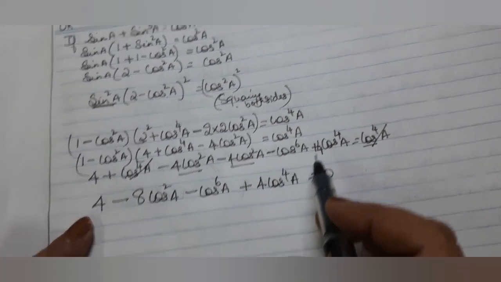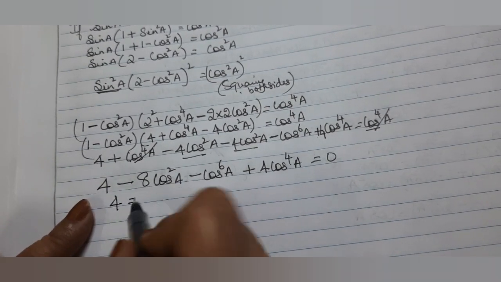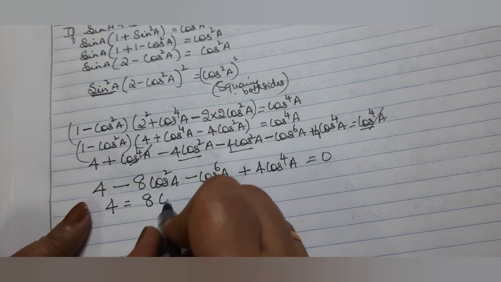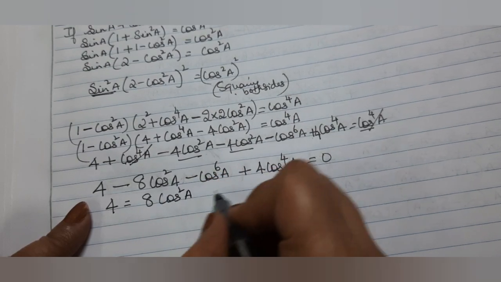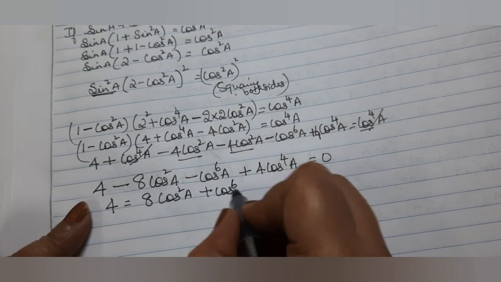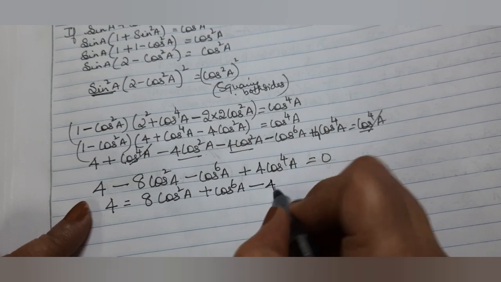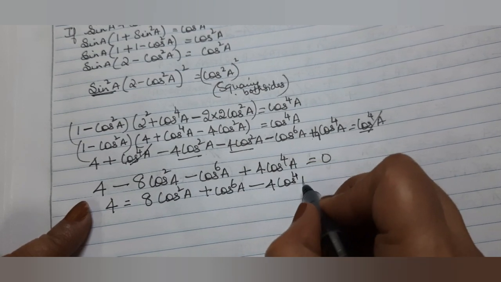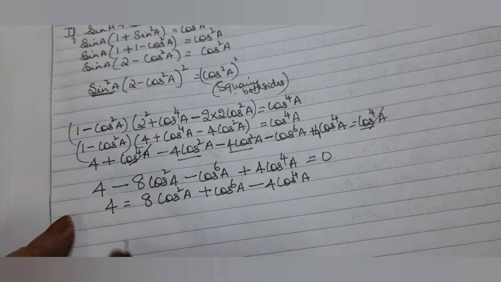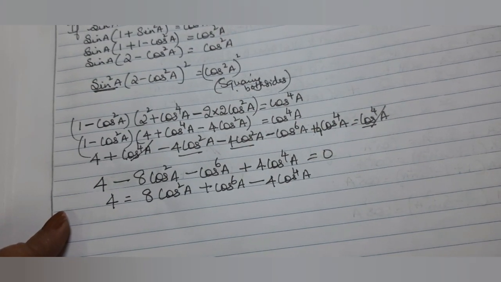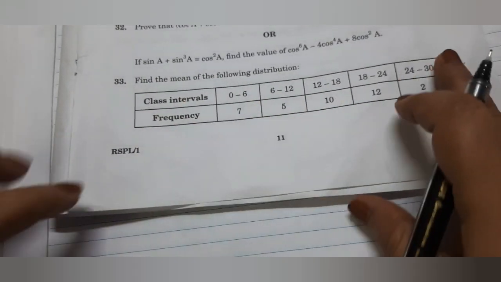We will send all this to the other side. 8 cos square A plus cos 6A minus 4 cos 4A is equal to 4. Let us check whether we have come across the same value or not.